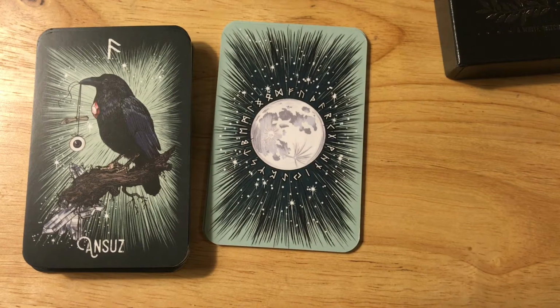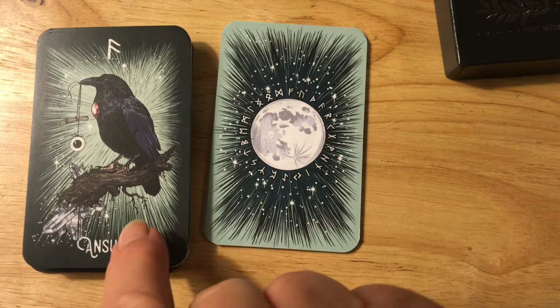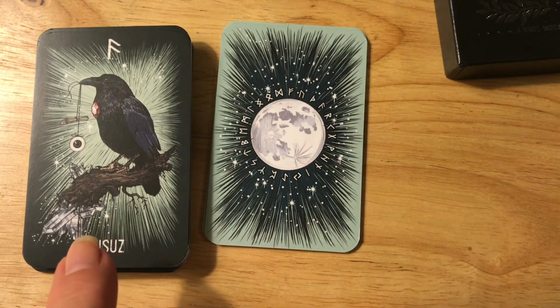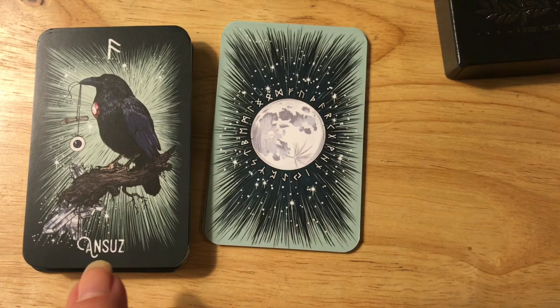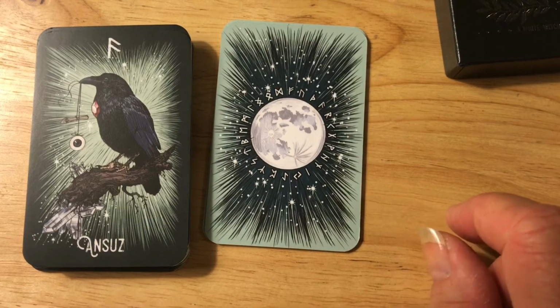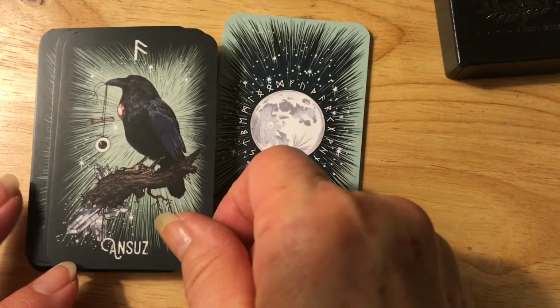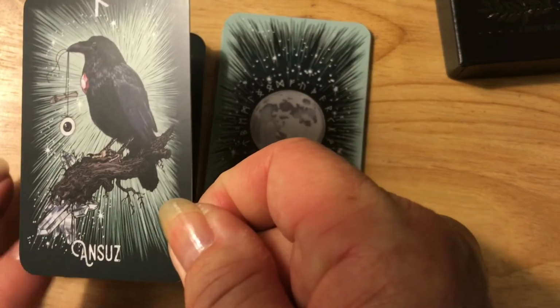And Ansus is the name of a god. Aser is the family of gods in Old Norse mythology. And when you see this card come up, it means communication, wisdom, thoughts, words. So it's sort of similar to the element of air. So that is Ansus.